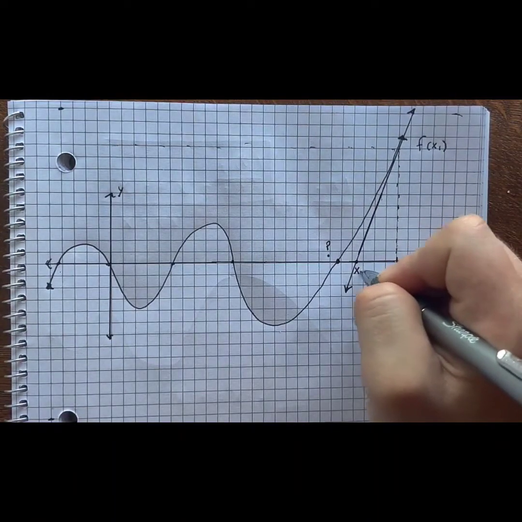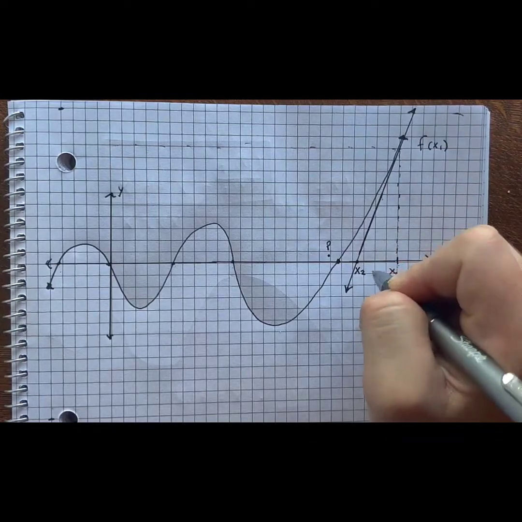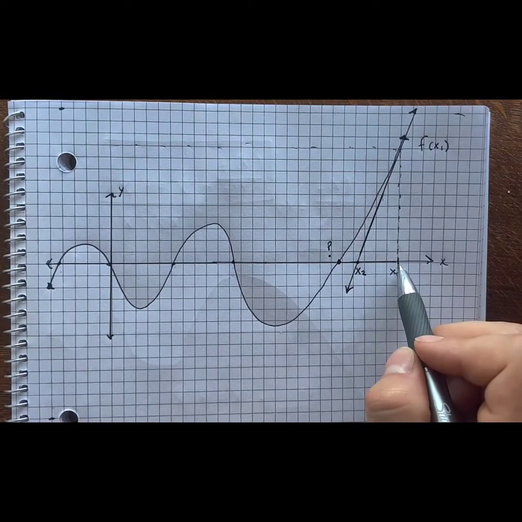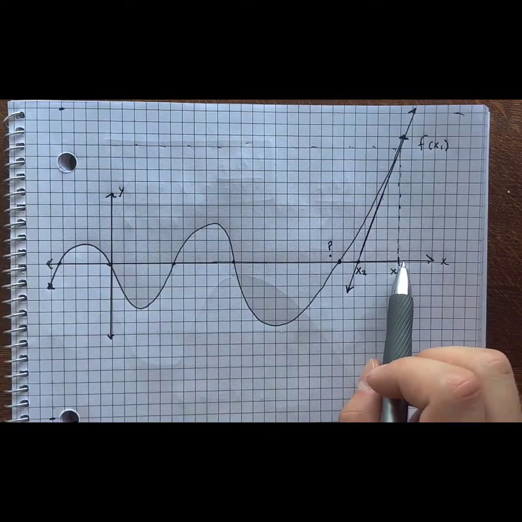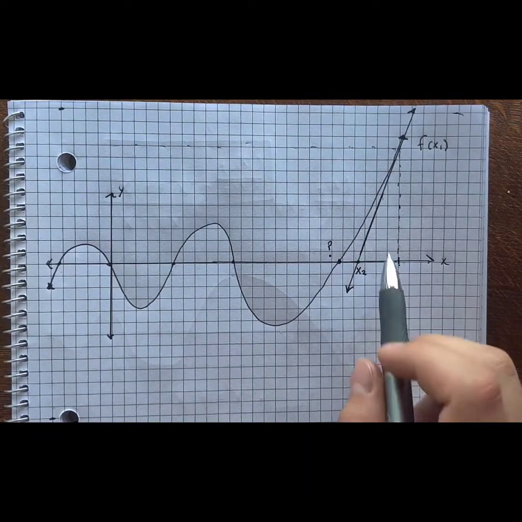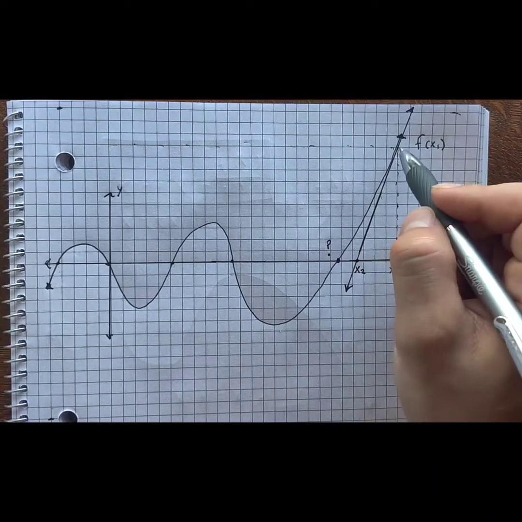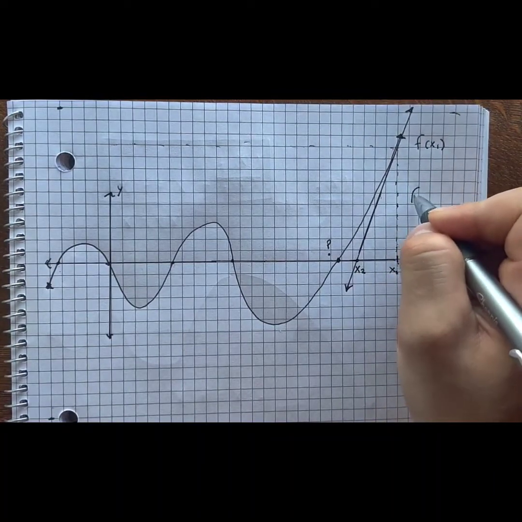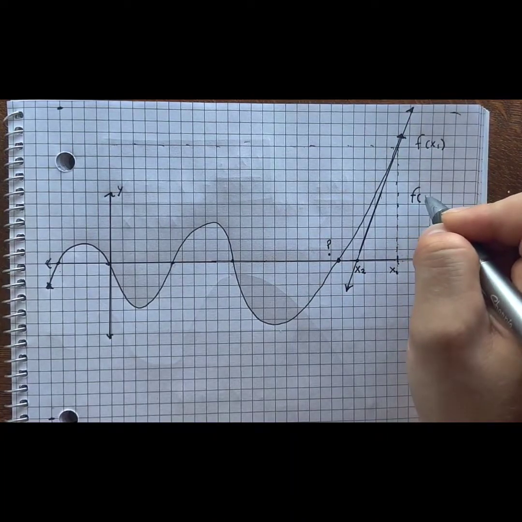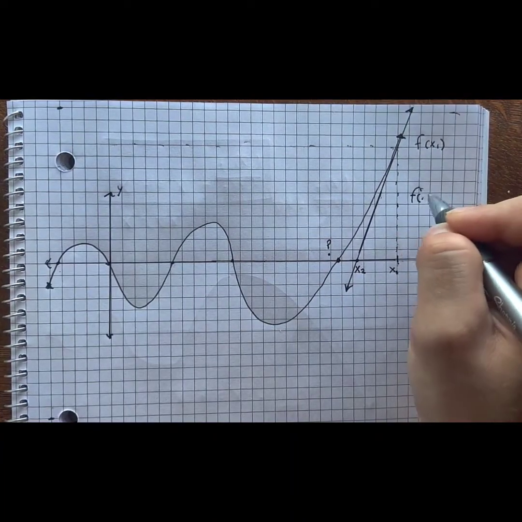Let's call this value x2. We know the value of x1 because this is the value that we've been plugging into our equation. And we know the slope of our function at this point. Let's call that f prime x sub 1.